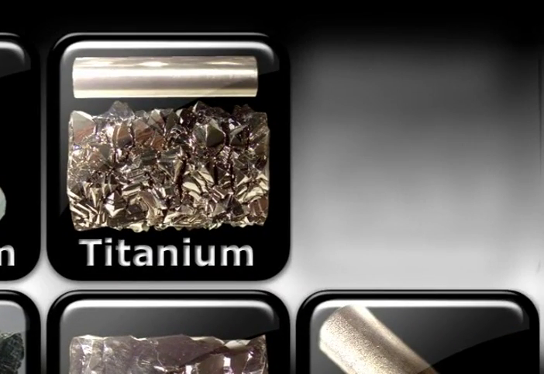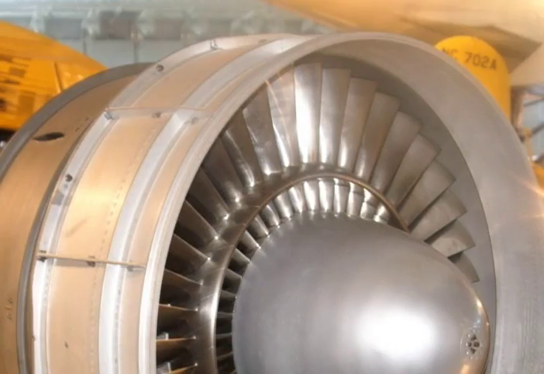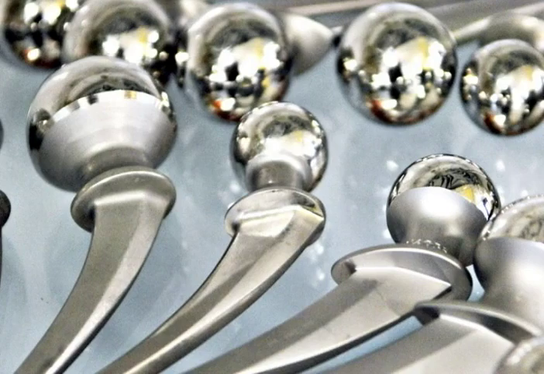Titanium, a name arbitrarily borrowed from the Greek myth of the Titan giants, because they didn't know what else to name it. Seriously. Strong as steel but much lighter, titanium alloys are everywhere, from jet engine parts to artificial joints and in making white paint.